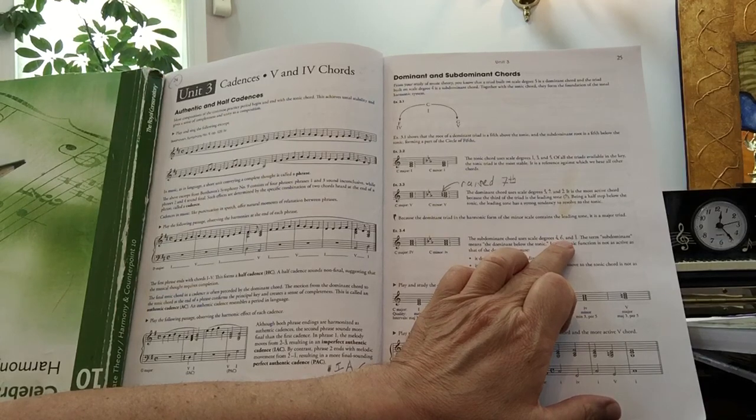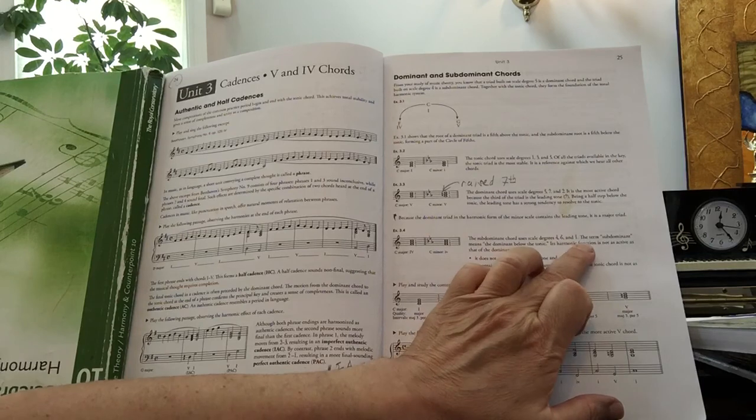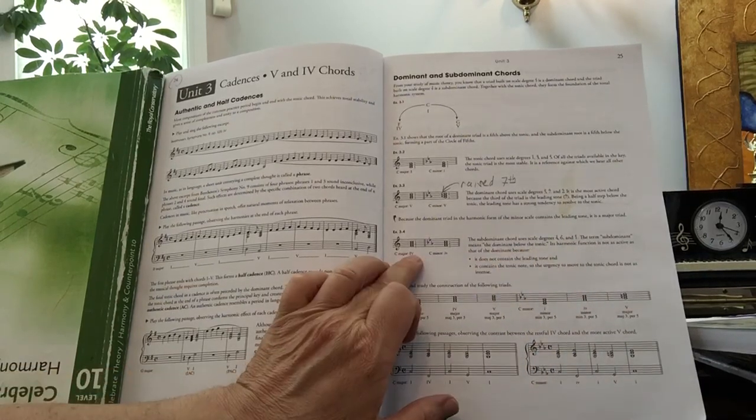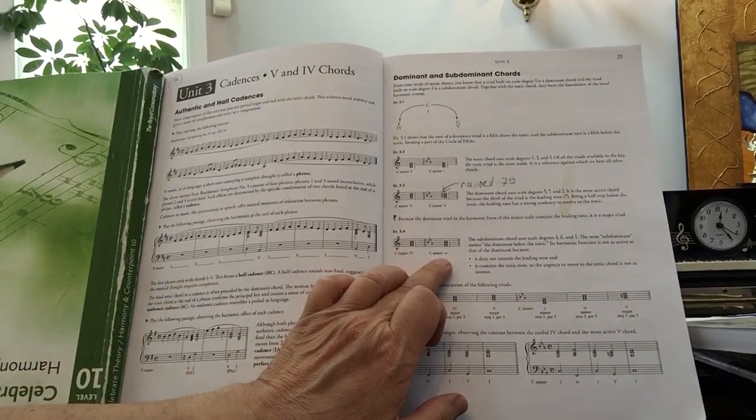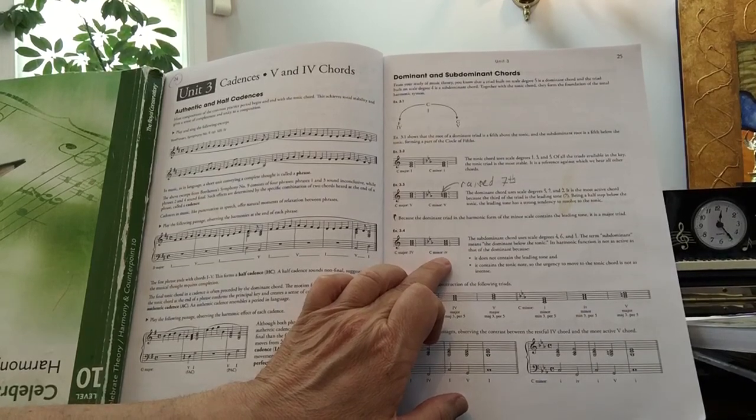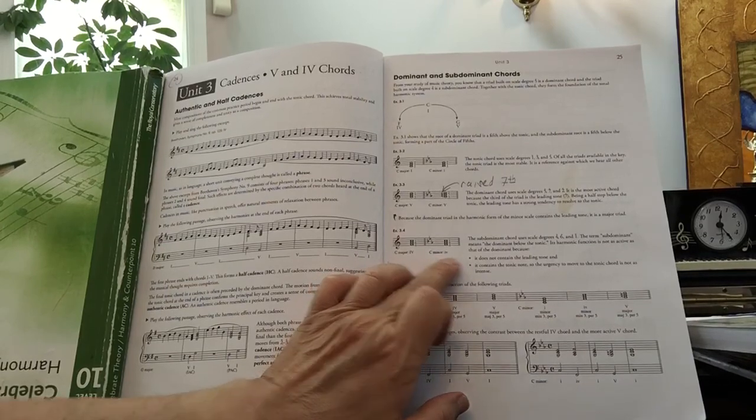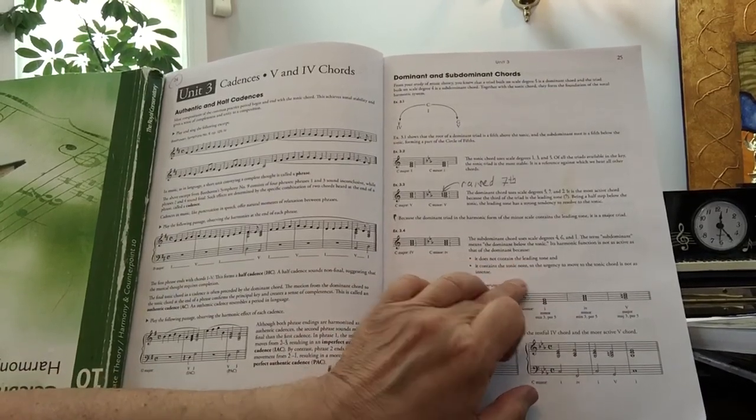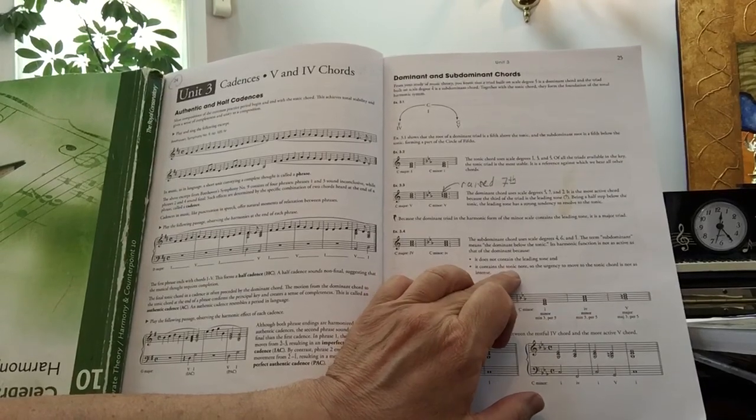You don't have to memorize all those, just know what the chords are. So F, A, C. In C minor, it will be a minor triad. There it is. It does not contain the leading note, and it contains the tonic note.